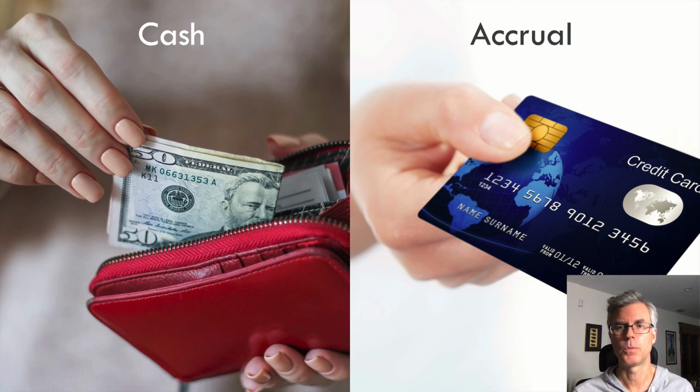Accrual accounting works more like a credit card, where there's essentially an IOU. So if you walk into that same coffee store and you pay with a credit card, no cash changes hands. You still have the cash in your wallet, and you'll have the cash in your wallet for the next 20 days, 30 days, let's say. So you get the coffee, but you didn't have to hand over the cash, you handed over an IOU. And that's the way the accrual basis works.